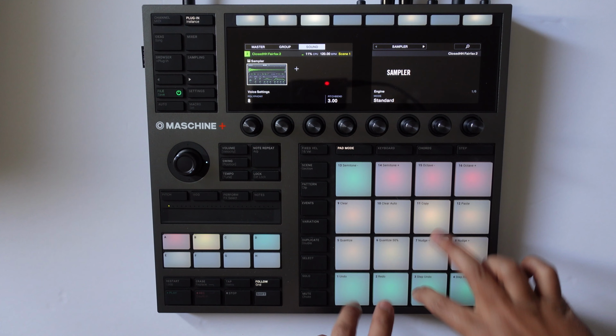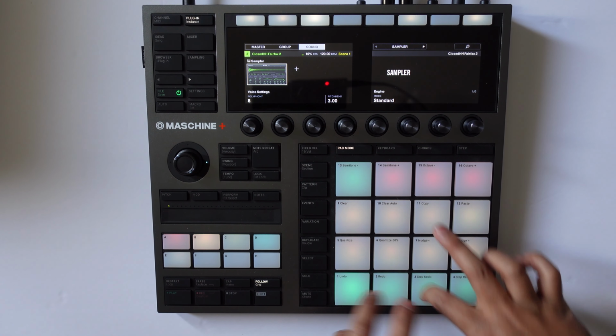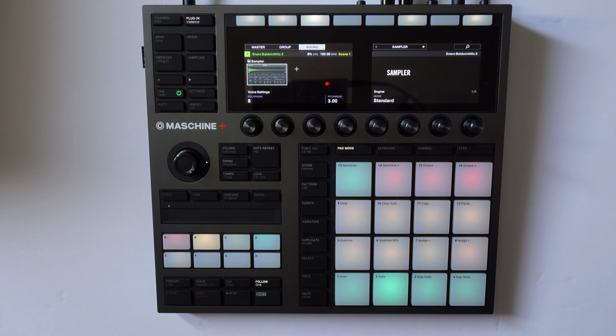What's up guys, Barry here with another machine tutorial, and in today's video we're going to look at utilizing sends to minimize our CPU usage inside a machine. So if you're using the Machine Plus, looking to improve your workflow, or better your production and engineering techniques inside a machine, this video is for you. Down in the description, you'll find timestamps to all the sections of the video.